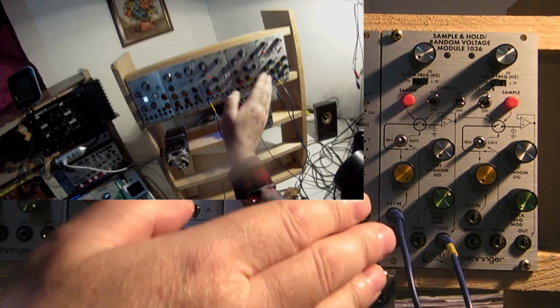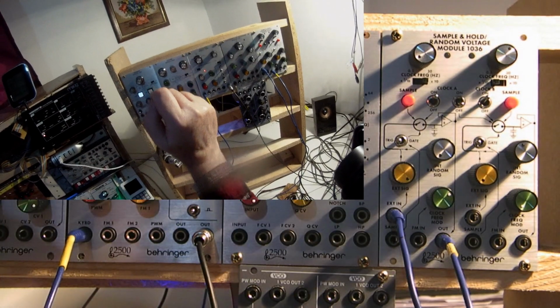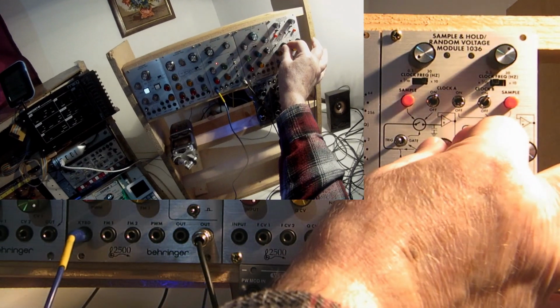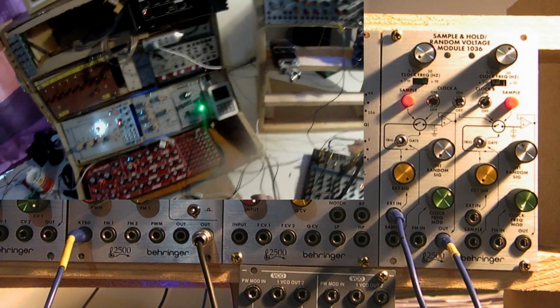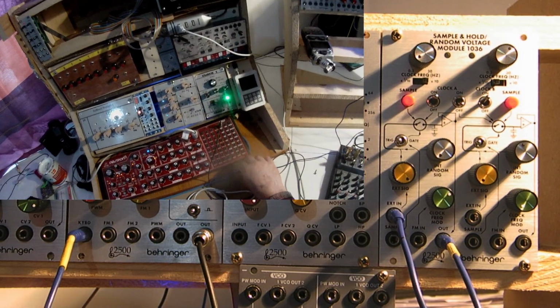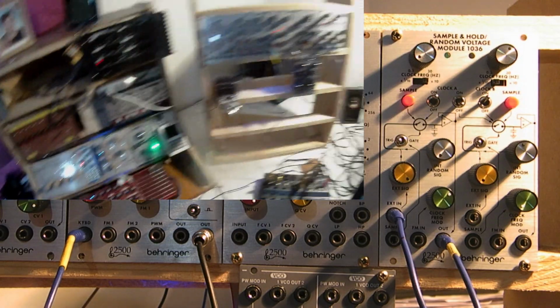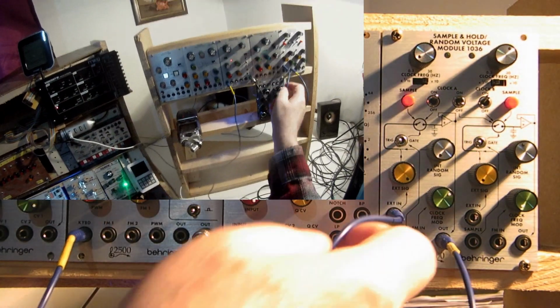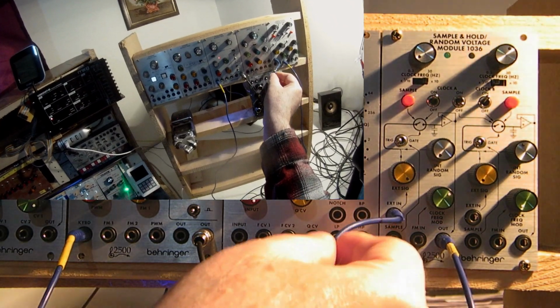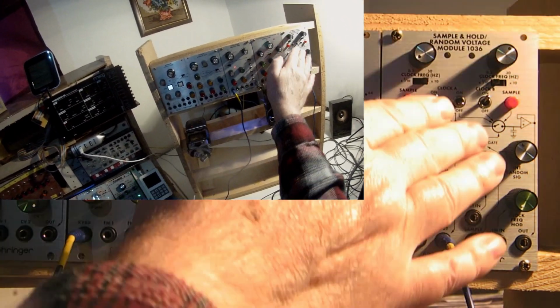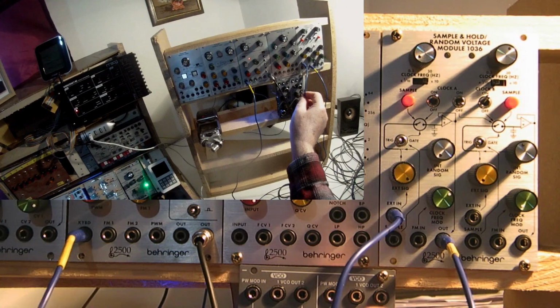I'm going to use only the internal clock, but not the internal noise sound source. The pitch information coming from the Arturia shall serve as the source where the sample and hold unit takes its samples from.